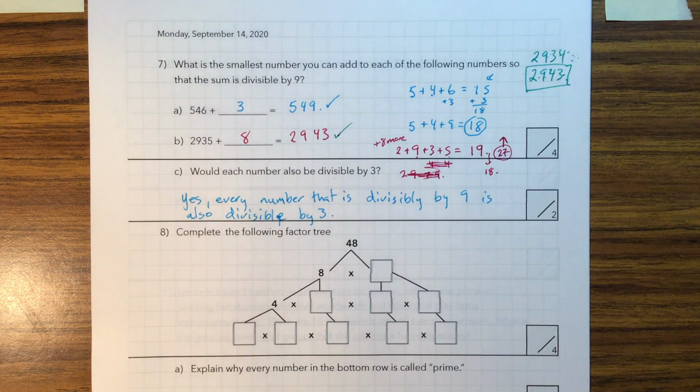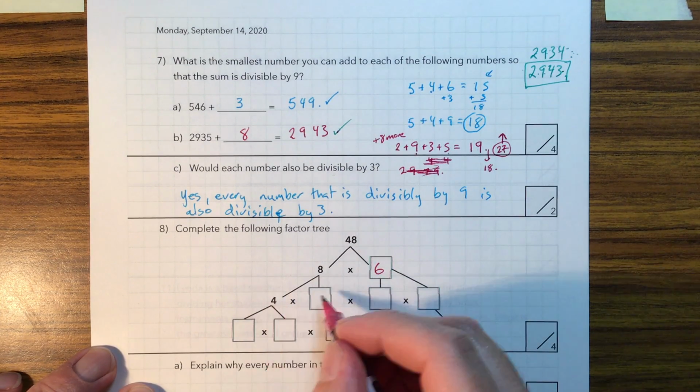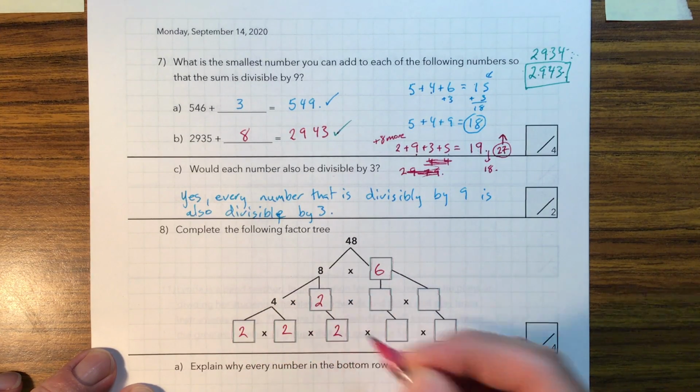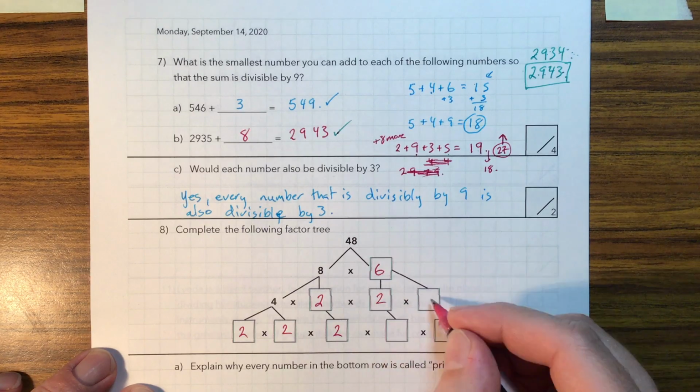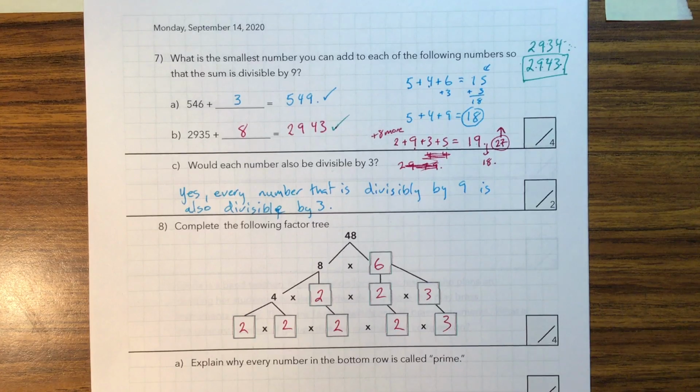Now complete the following factor tree. We start with 48. 48 is 8 times 6. 8 is 4 times 2. 4 is 2 times 2 times 2. 6 is 2 times 3. 2, 3. That's how you do the factor tree.